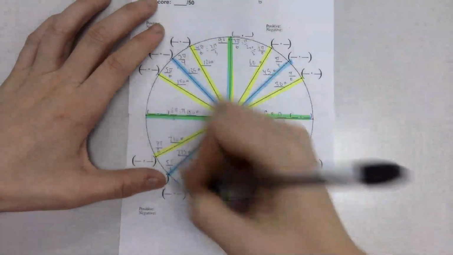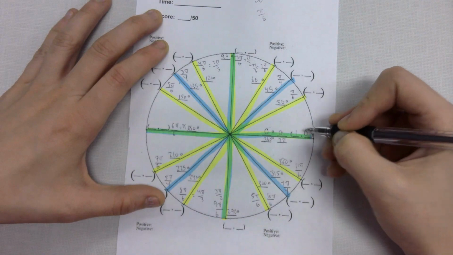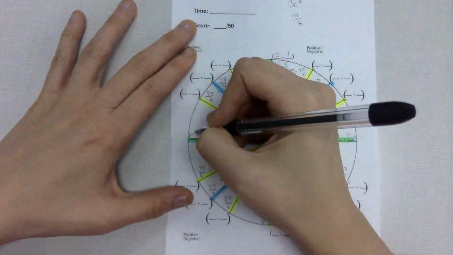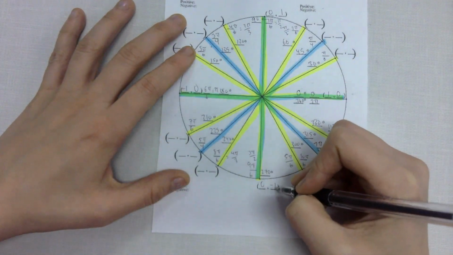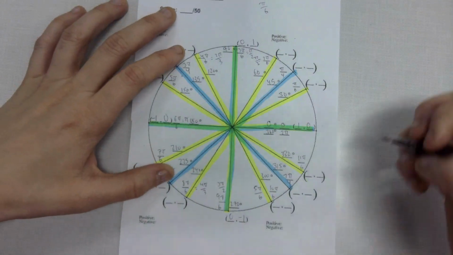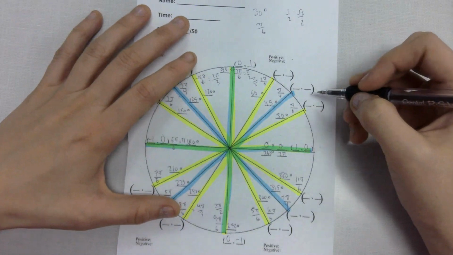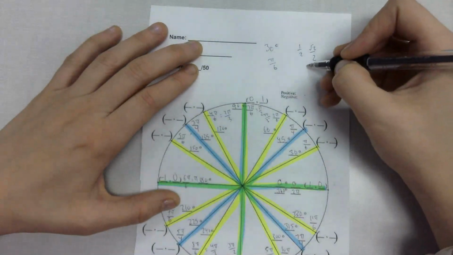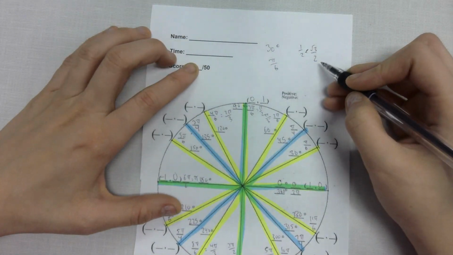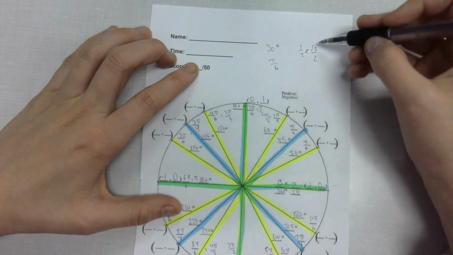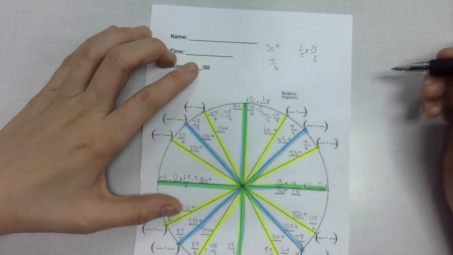So I'm going to start with the 4 corners. So we have 1, 0; 0, 1; negative 1, 0; 0, negative 1. And then I'm going to do the 1/2 and the root 3 over 2 combo. So I just have to think which one's bigger, right? Root 3 over 2 is bigger than 1/2. The way we can see is this root 3 is bigger than 1.